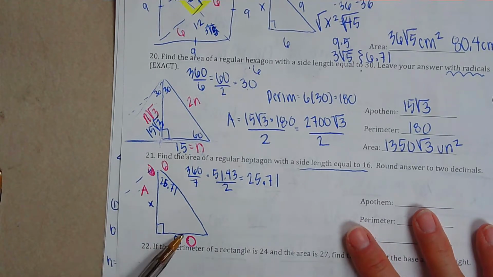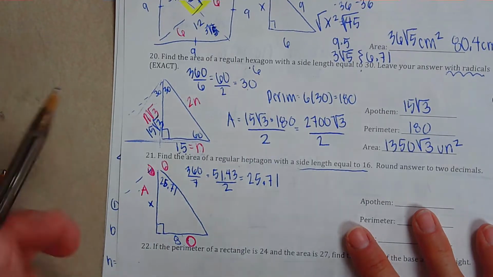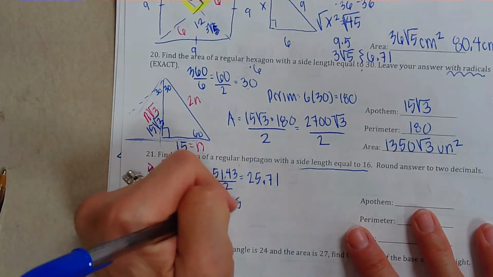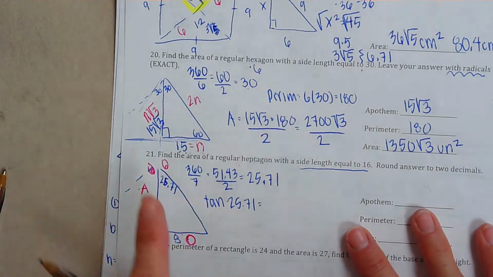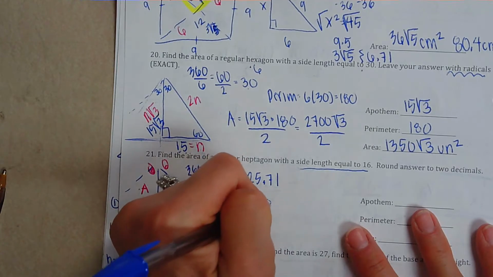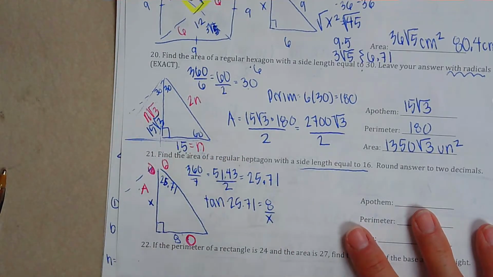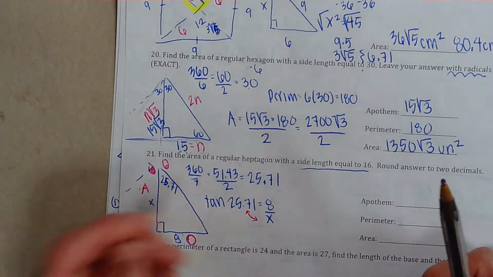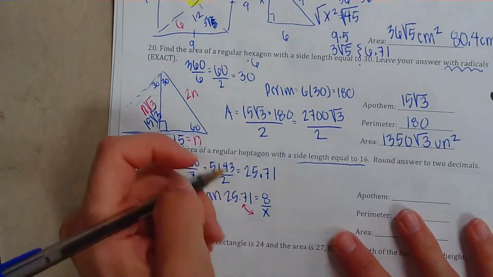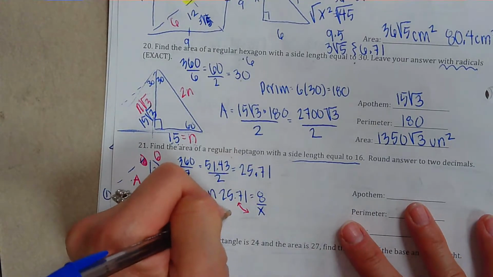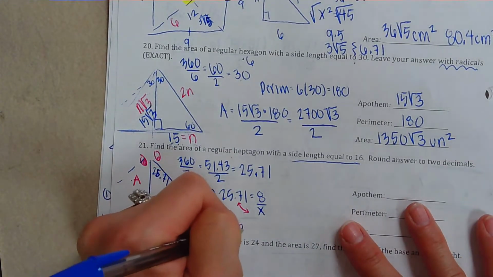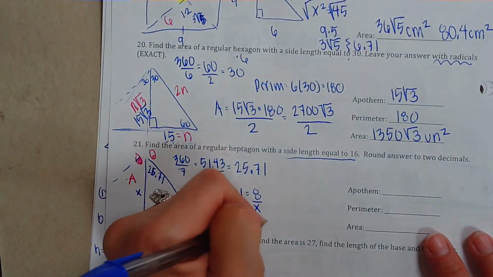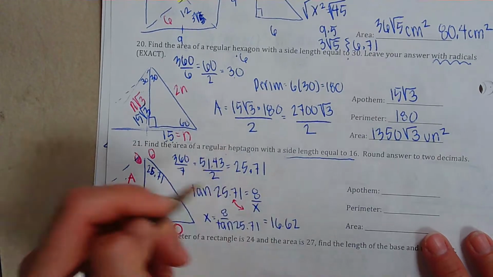Because the information I want and have involves an O and an A, that would be tangent. Tangent 25.71 equals my opposite, which is 8, over my adjacent, which is x. Hopefully you remember the trick that I showed you, where these swap places. So x is equal to 8 divided by tangent 25.71. And when you calculate that, you get about 16.62.